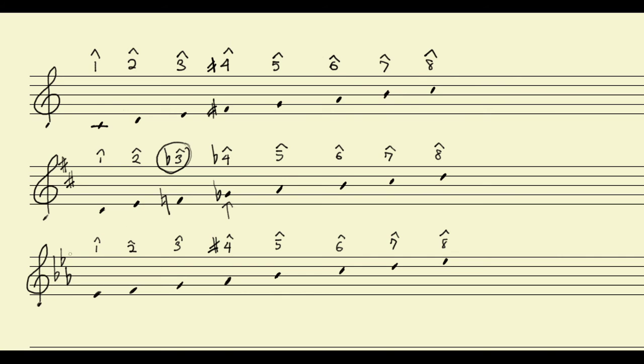Well, we have to keep in mind that we have these 3 flats. In the key of E flat, we have B flat, E flat, and A flat. So my first scale degree is not E, but E flat. My second scale degree is F. My third scale degree is G. And my fourth scale degree, forgetting about that sharp for a second, is A flat. And I'm just going to, again, put a flat in parentheses right in front of that A, just to remind us of that.